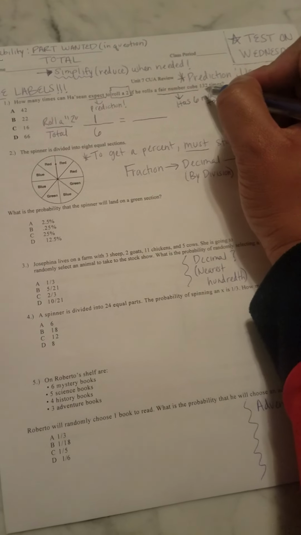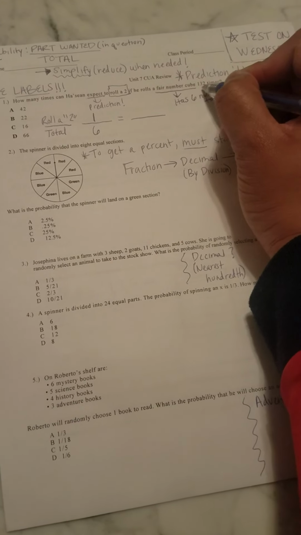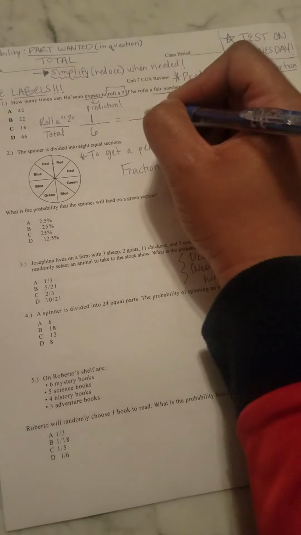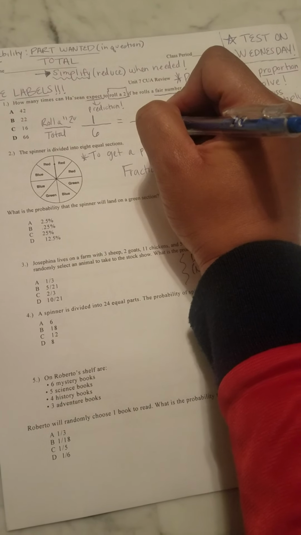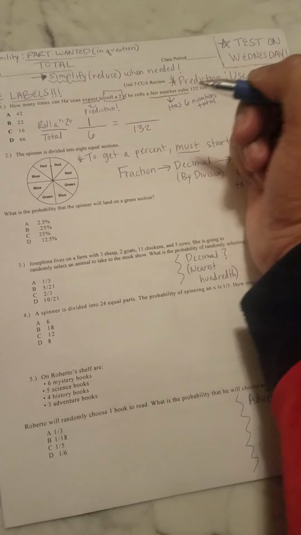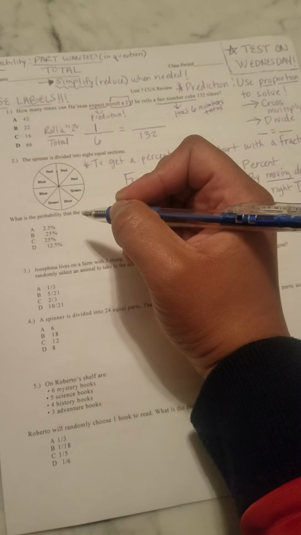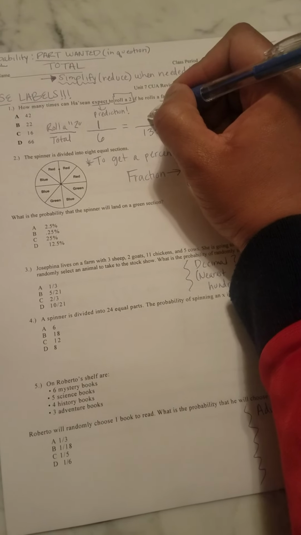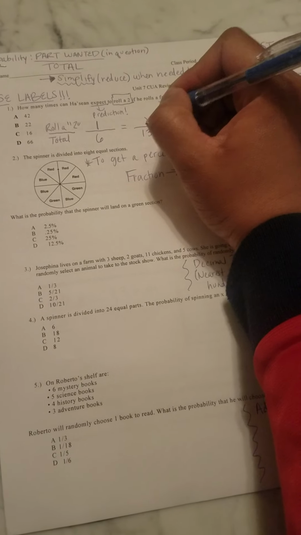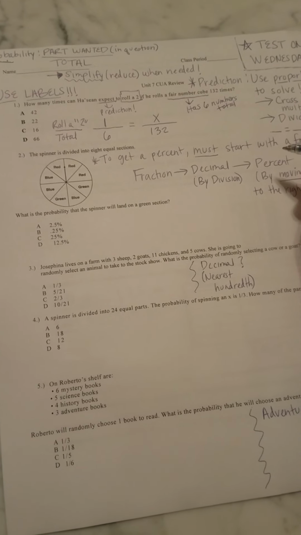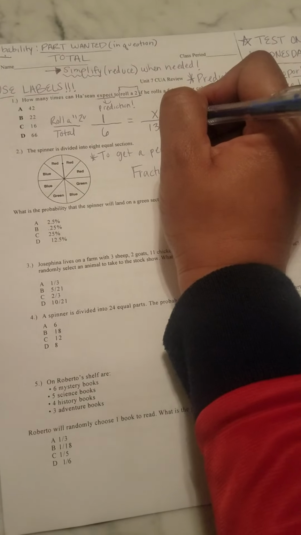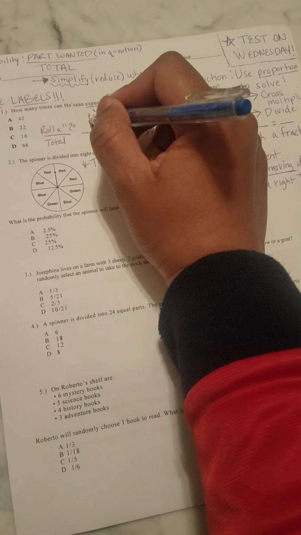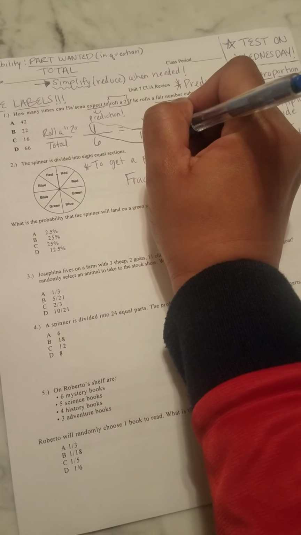Then you have your 132. You're going to roll it 132 times, and so that'll be your total. And then you want to see how many times will you roll a 2 out of that, so that'll be a variable. I'll just choose X. To solve a proportion, you would just cross multiply, meaning multiply diagonally.